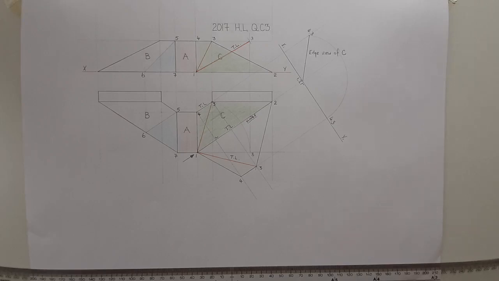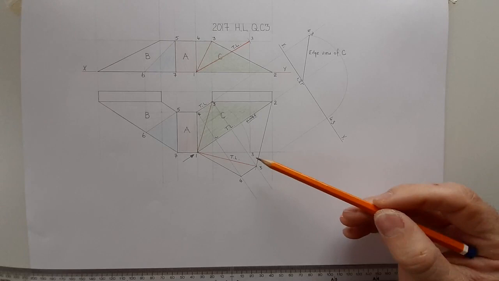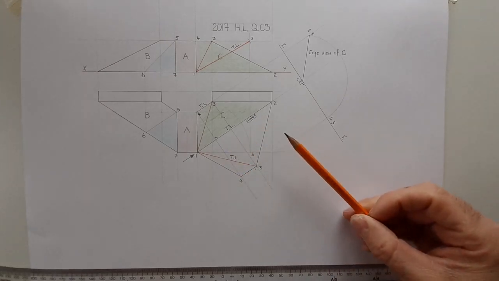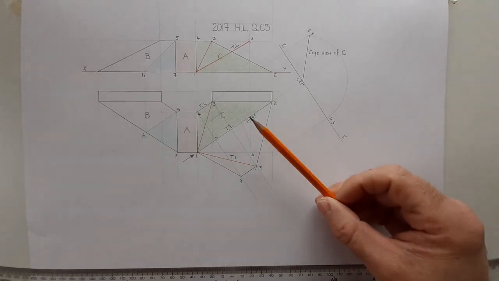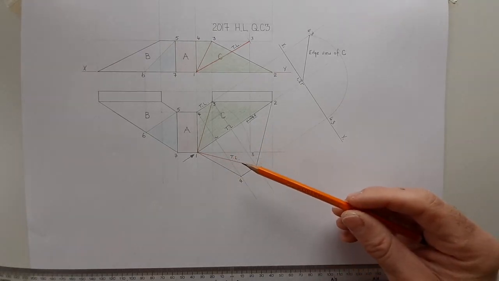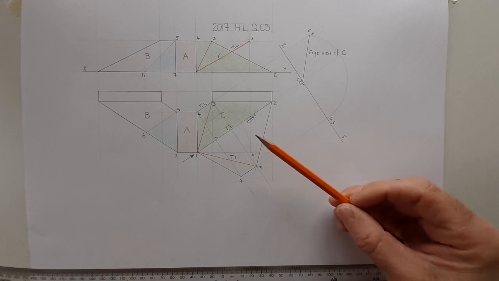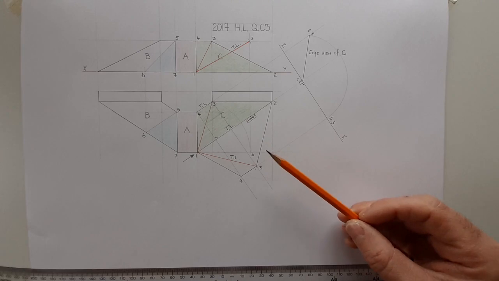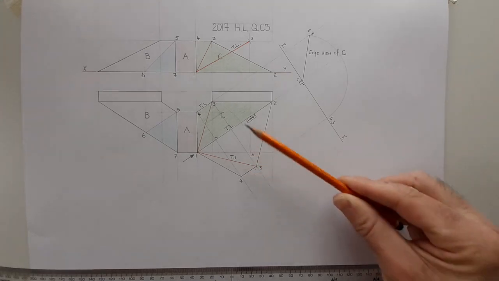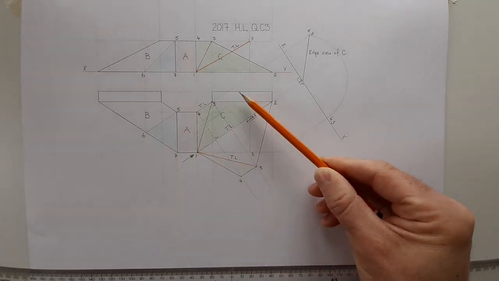Hey guys, just going to run through the development of this surface C for you. As said in the last video, just remember development is essentially a true shape of each one of the surfaces you're asked to develop, joined together. For this they're asking for the development of the transition piece, so basically this full piece.